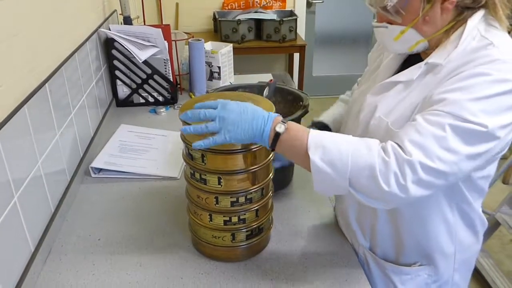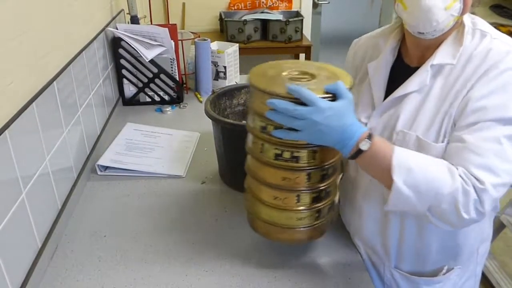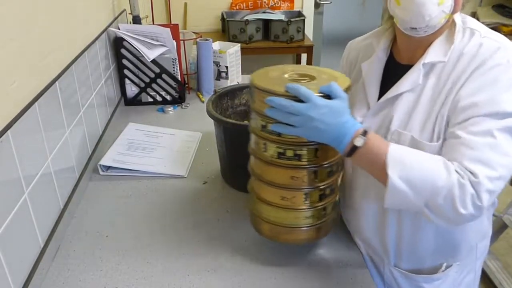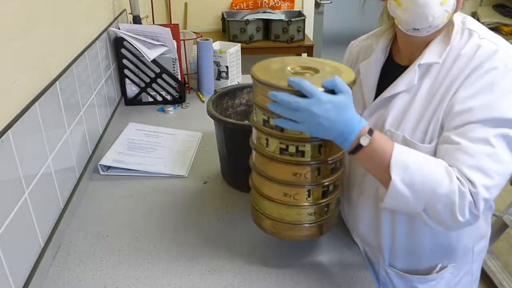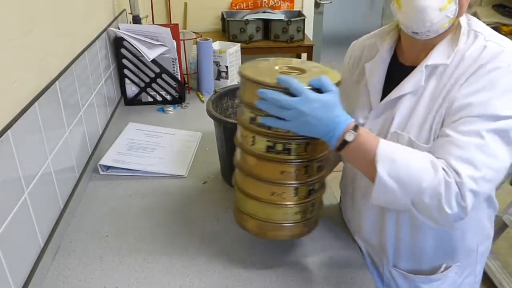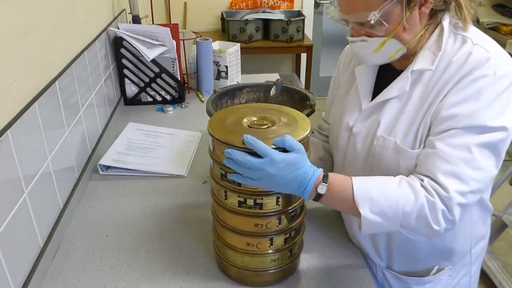Put the lid on, and then holding the stack, you shake. There is a machine that will do this for you as well, but if there's lots of you wanting to do it once, this is just an easy way of doing it.